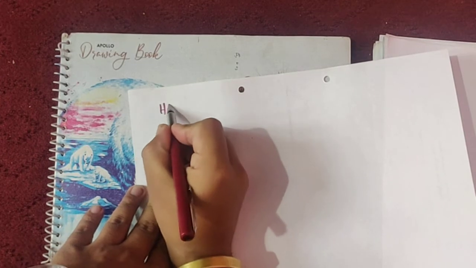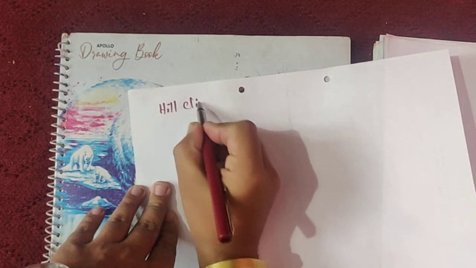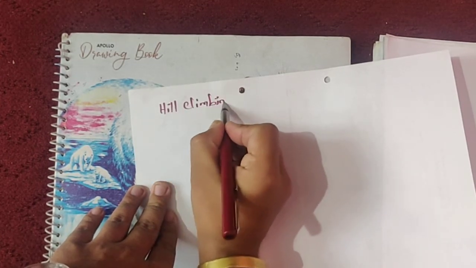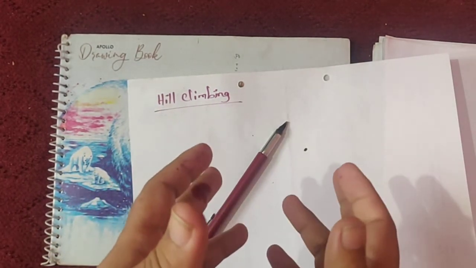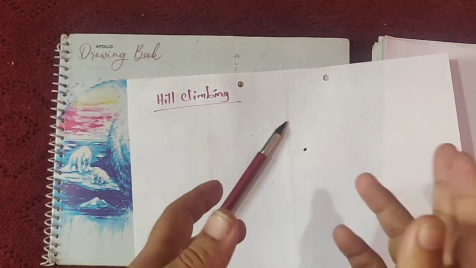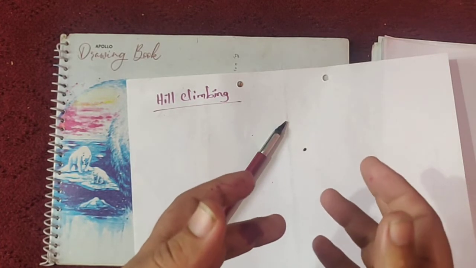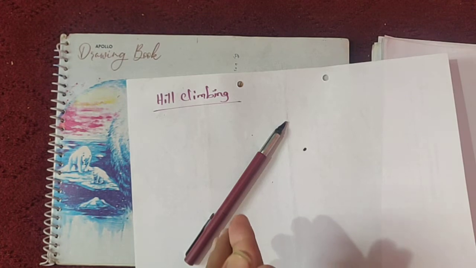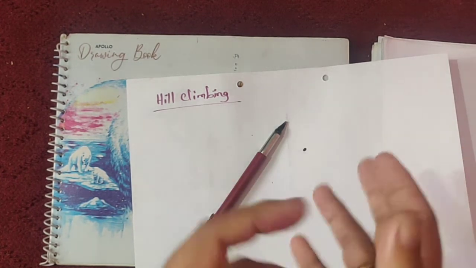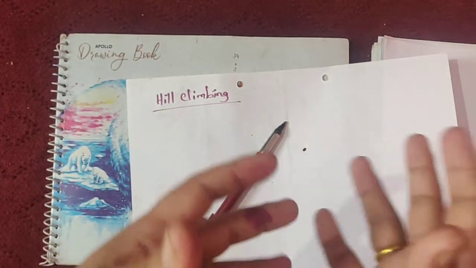So, hill climbing. Basically, DFS with a measure of quality that is assigned to each node in the tree can be represented as hill climbing. It can be compared with a blind man walking on a hill.